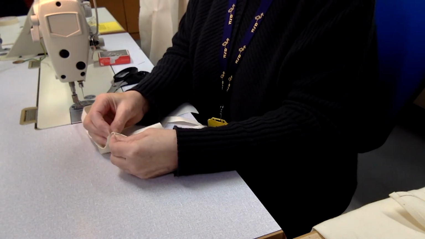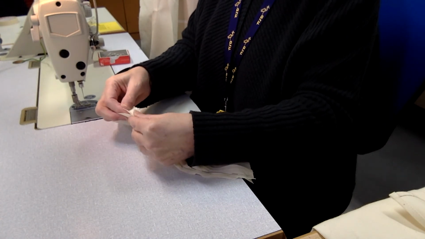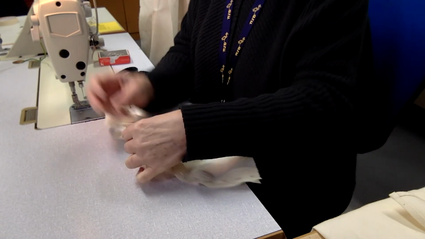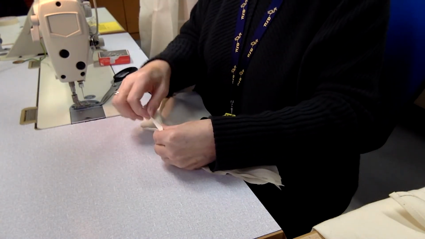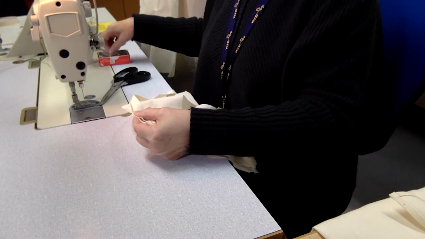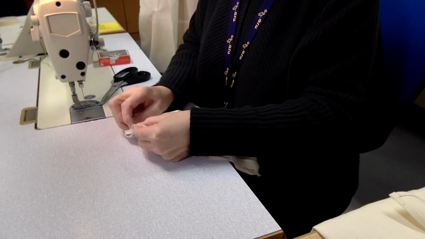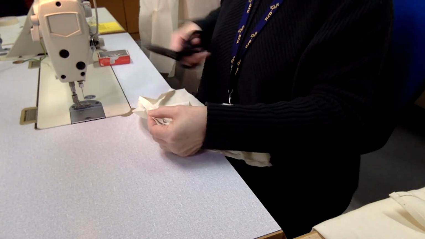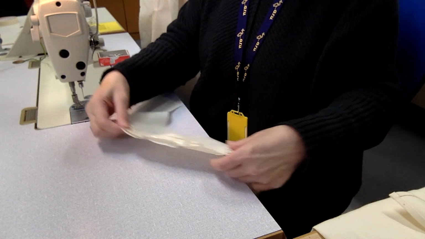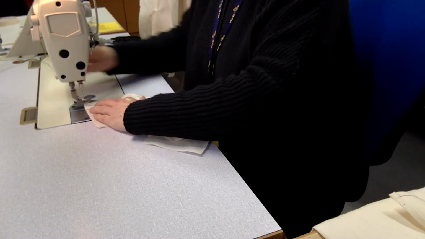You don't have to have ironed under the 1 centimetre, but I do find it is much easier when you come to actually inserting it or sewing it onto the flounce. Just continue round. So just for ease of time, I'm just going to stop it there, but obviously you would continue all the way. And then we would sew that on that 1 centimetre seam allowance line.